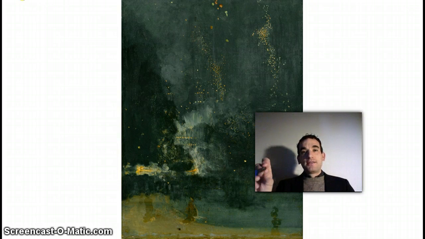Now, the legs that the case was resting on is a term referred to as art for art's sake. Art for art's sake is, by and large, the legs on which all of modernism stands.